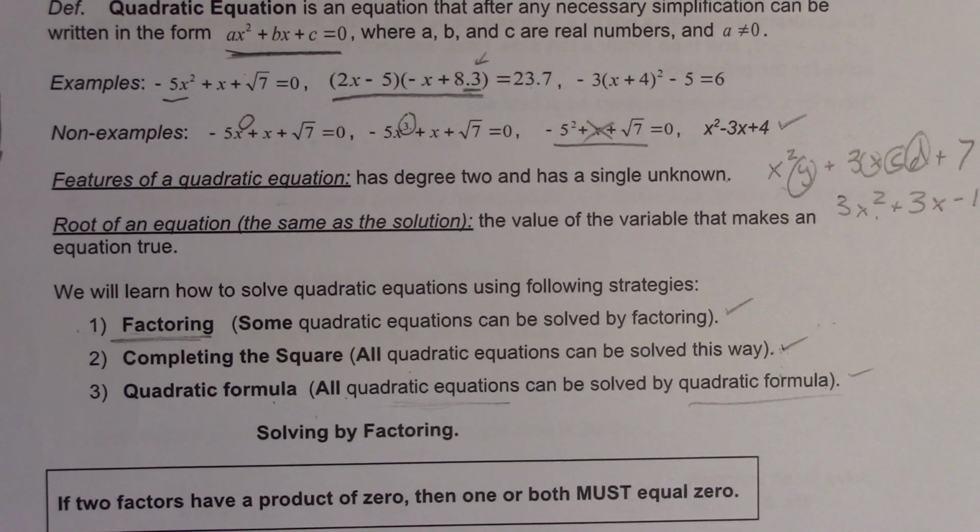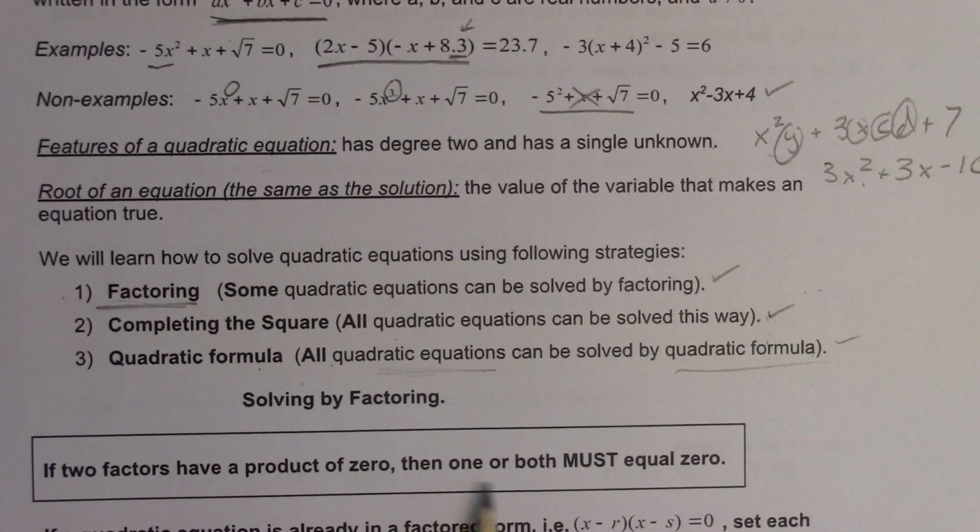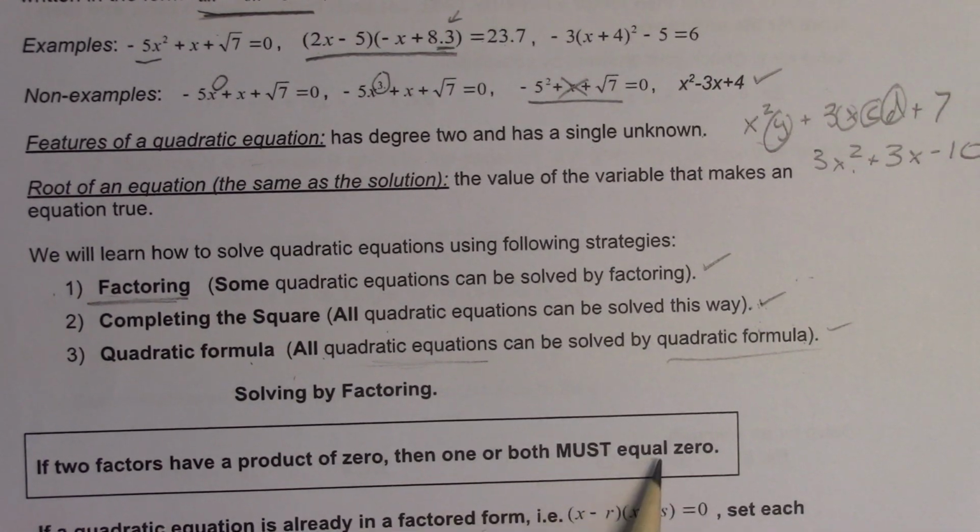Okay, factoring is maybe the easiest, depending on how good you are, how much practice you have factoring. But there are 2 other methods we're going to learn in order to solve these quadratics. Okay, completing the square and the quadratic formula. All right. So if 2 factors have a product of 0, then one or both must equal 0.